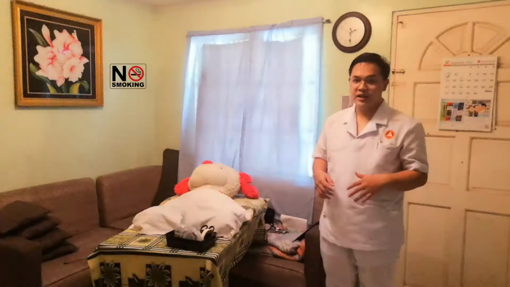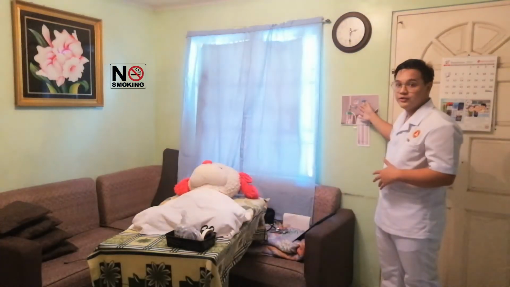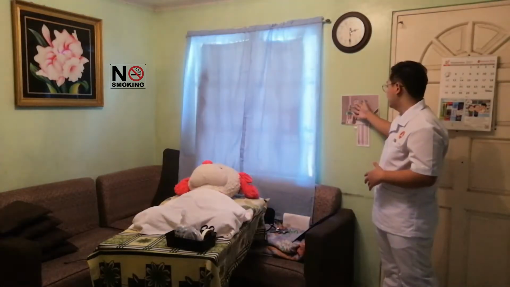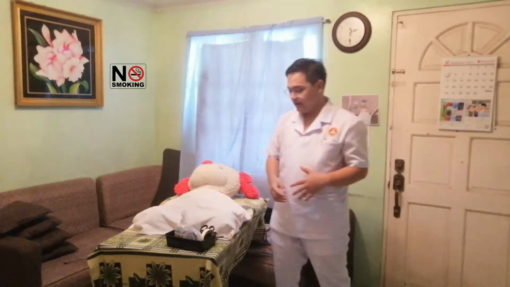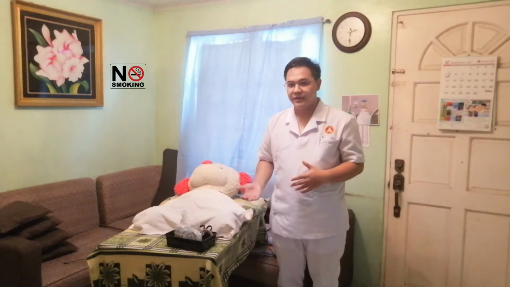So for the adapter and the flow meter and humidifier, you can see it here in our tank. Okay. And after that, we will now proceed to our next material, which is our optional material. We do need to have a tape. Okay. And now we will proceed to our implementation phase. So first thing that we need to do, we need to determine the need for the oxygen therapy, and we need to verify the order of the therapy.